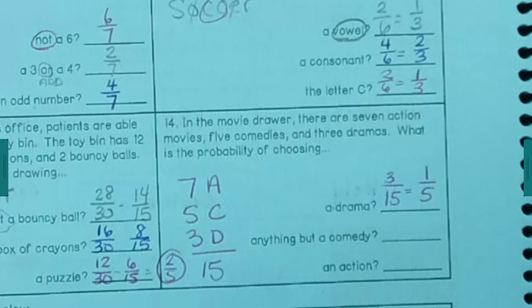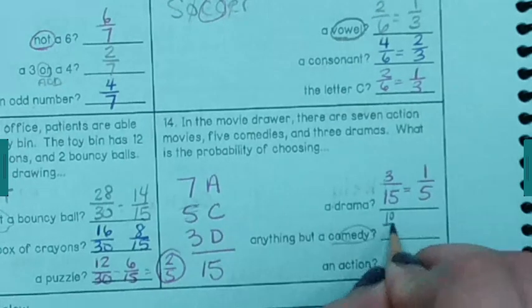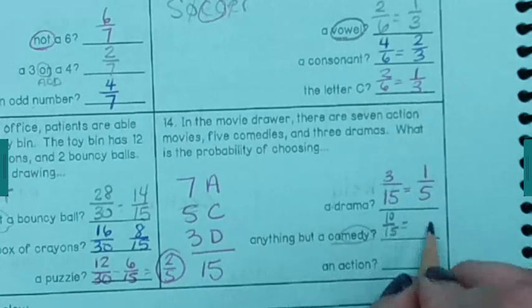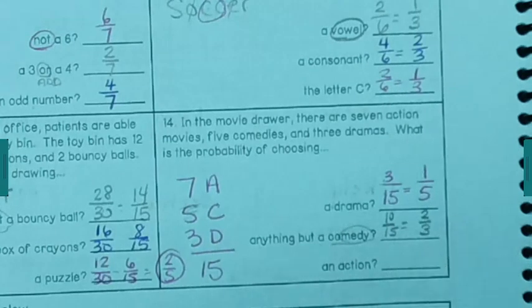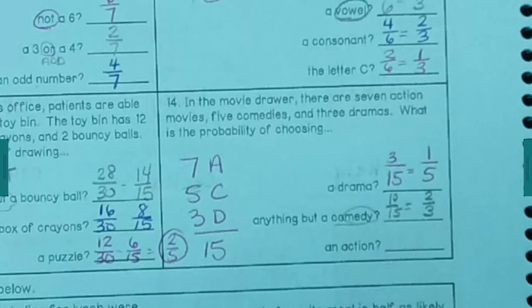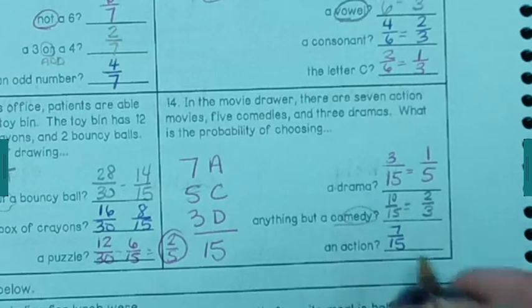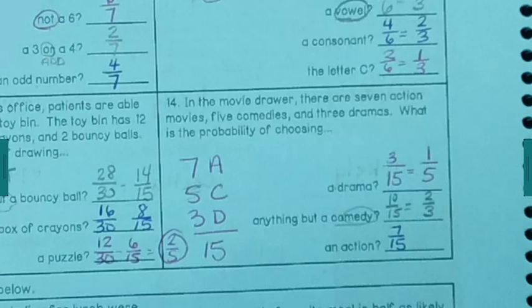Okay. The next one says anything but a comedy. So I take away the comedy. 10 out of 15. Good. Which equals 2/3. And then my final one is action. How many action are there? 7. Out of? 15. Which simplifies to? Nothing. So that is how you find the probability.